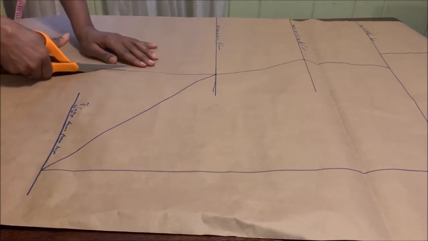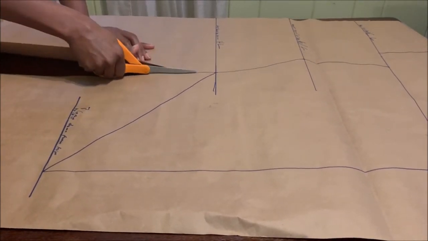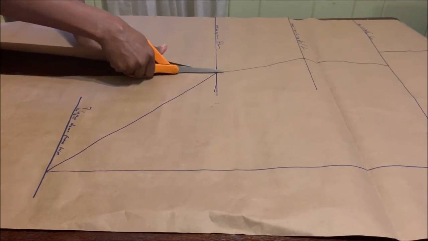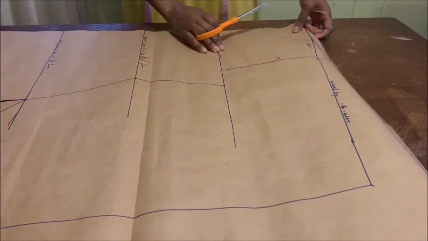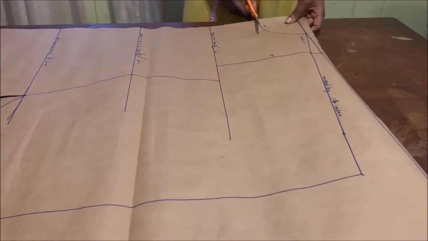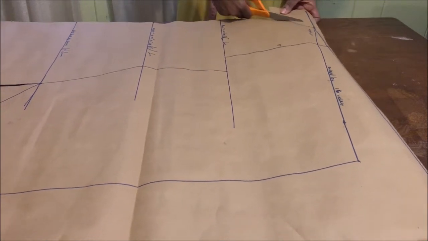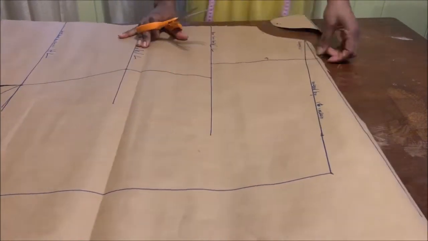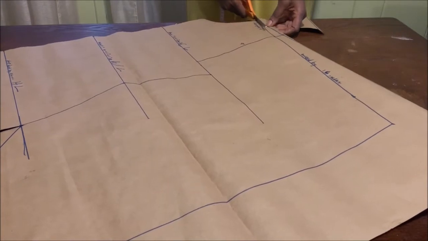So this pattern is very easy to make. The reason why I'm making the pattern on a pattern paper is to show you so you'll be able to see, because the fabric that I'm using, you won't be able to see it if I make the markings on it.